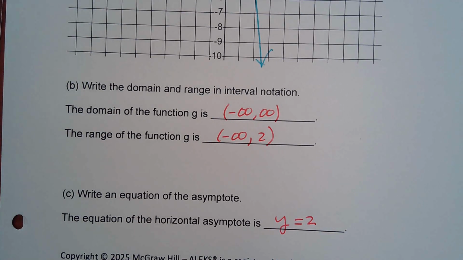So notice we can take these basic functions, just like we did back in chapter 6, and we can sketch them using the techniques of shifting, stretching, reflecting like we've done before.